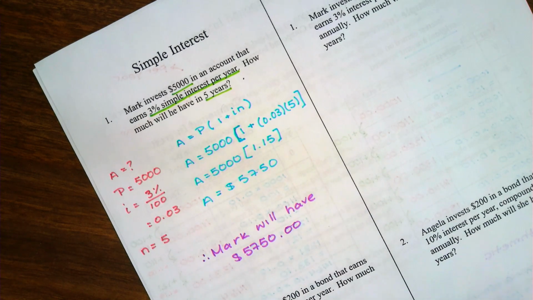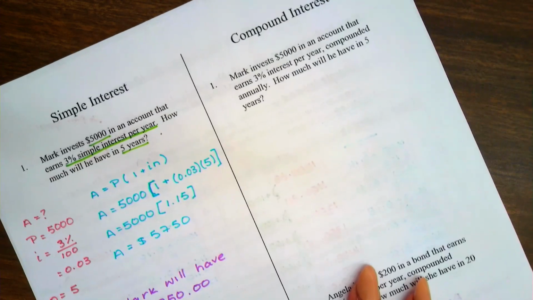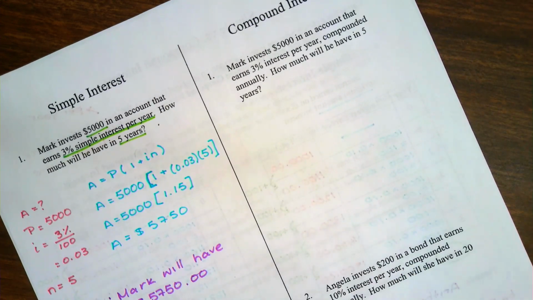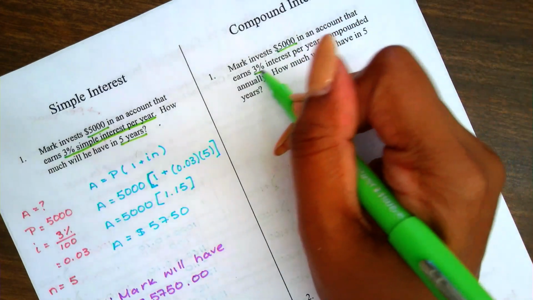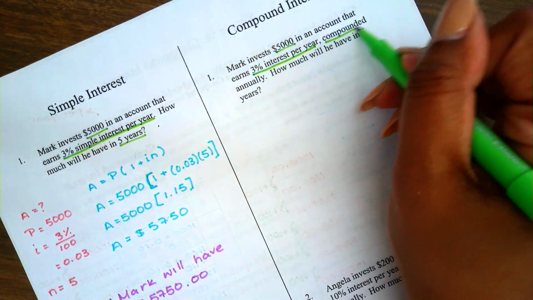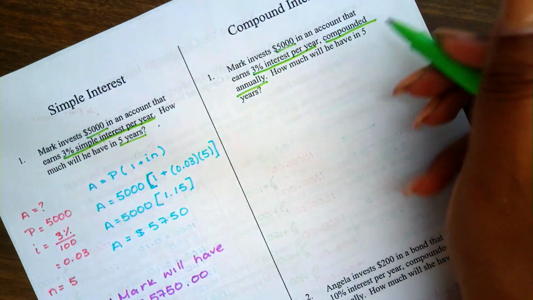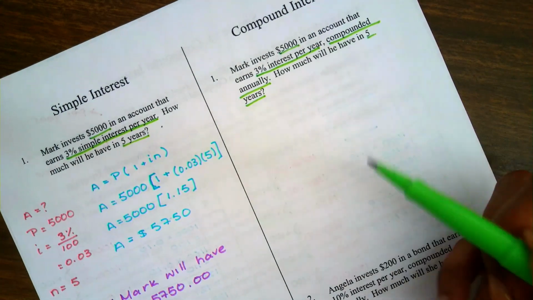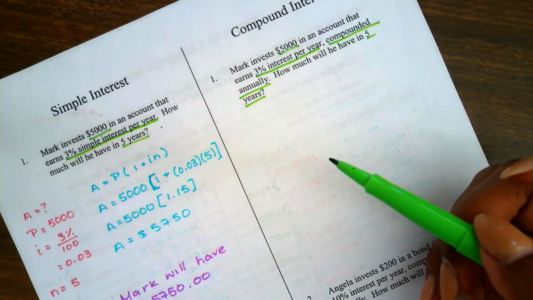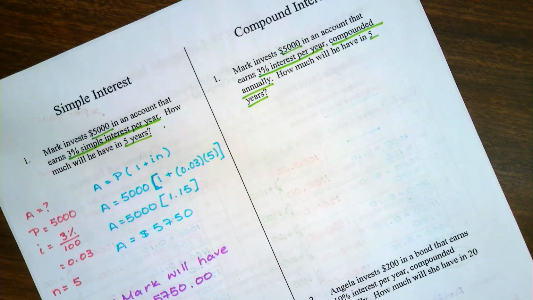So that's for simple interest. Now let's do the exact same question, except this time we still have $5,000 invested originally, 3% interest per year, but this time it's compounded annually. How much will he have in 5 years? So everything's the same, except this time our interest is compounded annually.